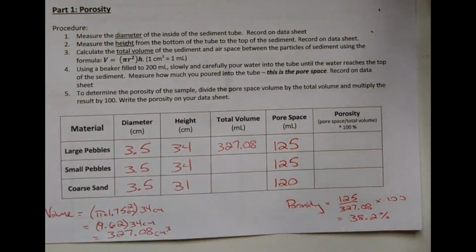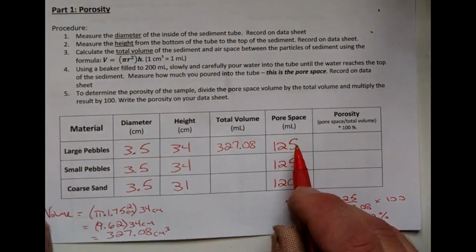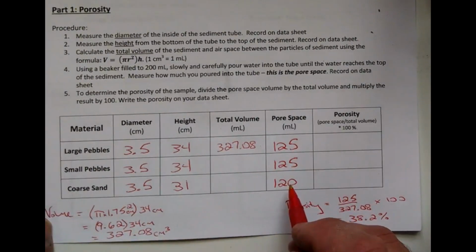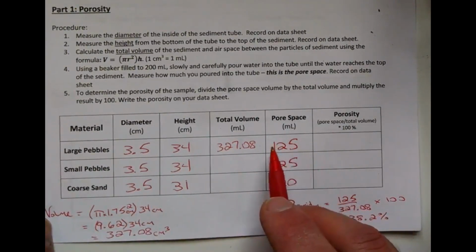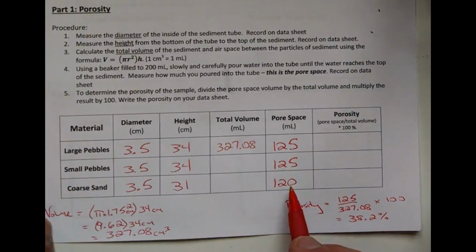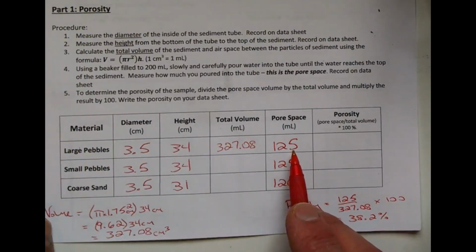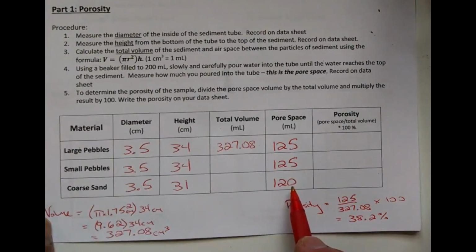Next step. We have to calculate the porosity given the pore space that we obtained in our lab. And as you can see, I wrote down the pore space for all three of them. So if you didn't figure it out on the last two, small pebbles and coarse sand, the pore space for the large pebbles and the small pebbles happens to be the exact same thing. For the coarse sand, it's 120 milliliters.